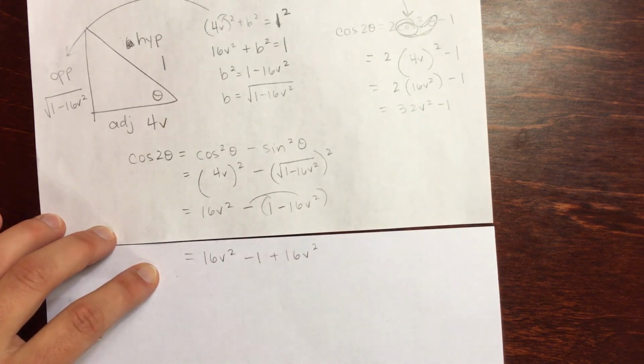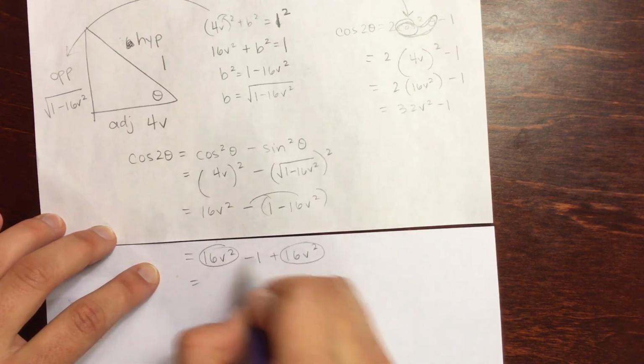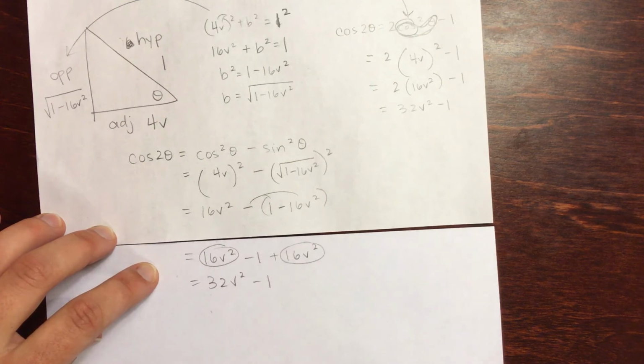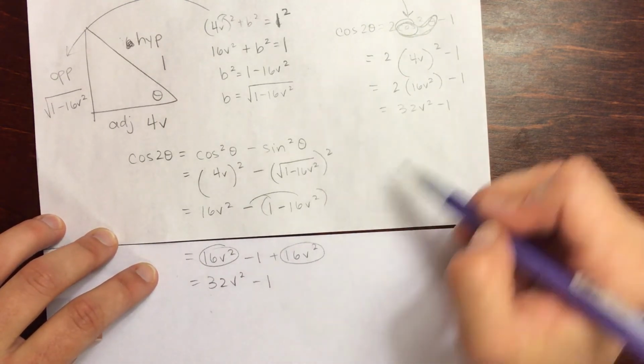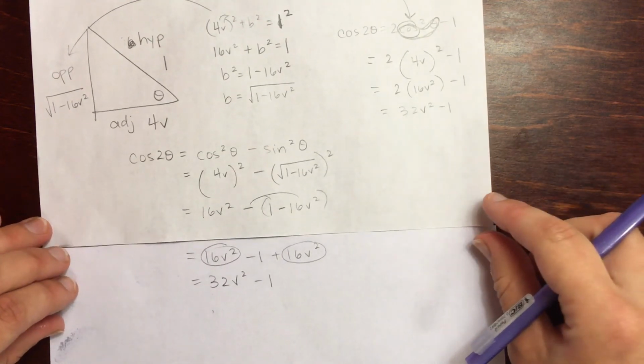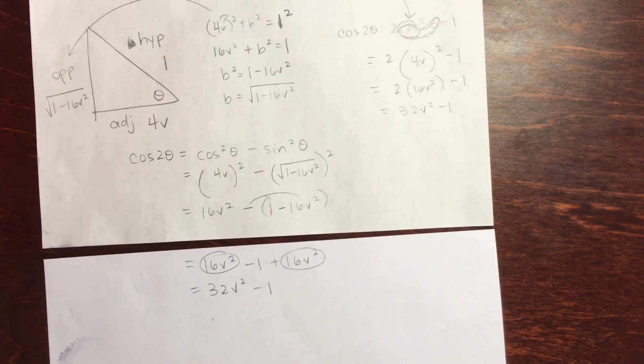And now combine like terms. I have a 16v squared and a 16v squared. I have two terms that have a v squared with them, so I can add them together to get 32v squared. And then I still have that minus 1. So notice this is the same answer we got when I used that other identity. You just pick which identity you want to use, and you'll get the same answer either way.